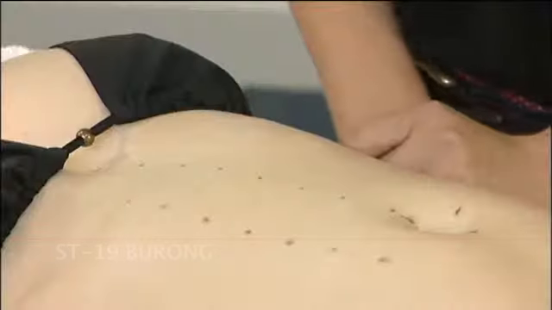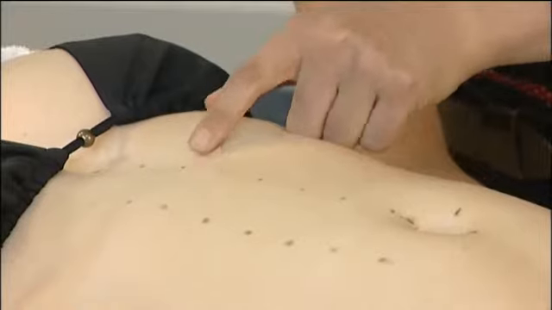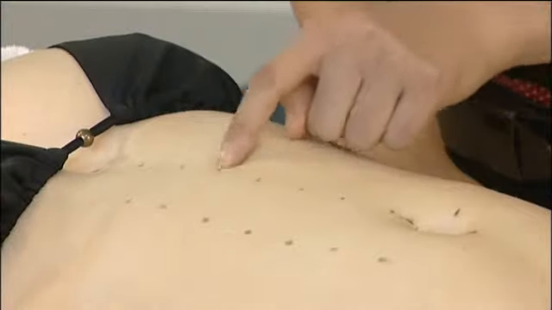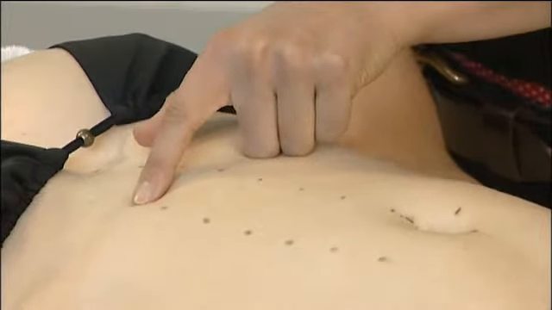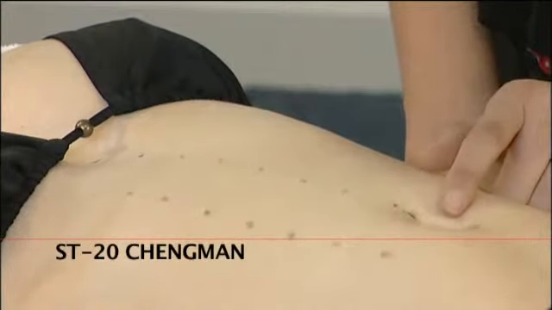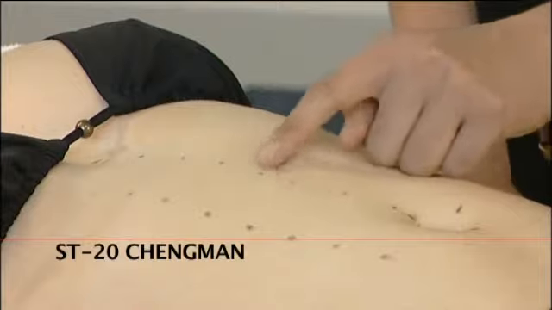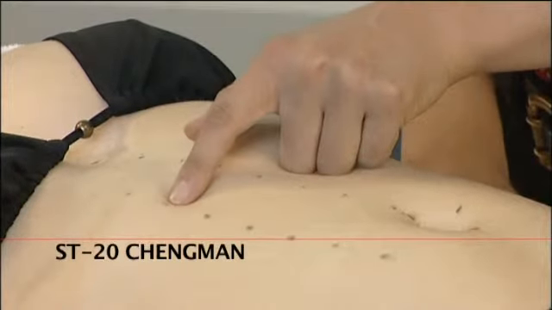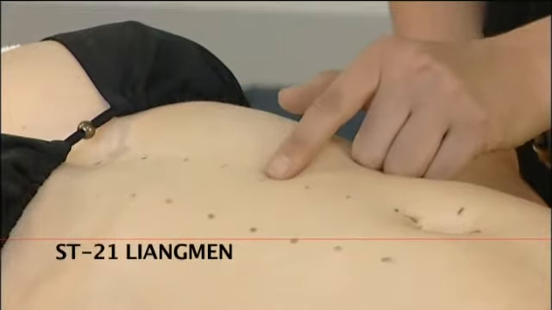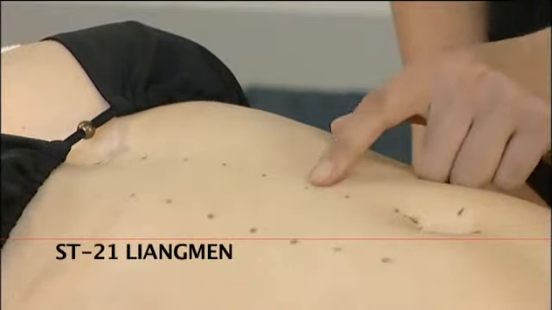Stomach 19 is 2 cun lateral to the midline at the level of Ren 14, which is 6 sun superior to the centre of the umbilicus. Stomach 20 is 2 cun lateral to the midline, 5 sun superior to the centre of the umbilicus at the level of Ren 13. Stomach 21 is 2 cun lateral to the midline at the level of Ren 12, which is 4 sun superior to the centre of the umbilicus.